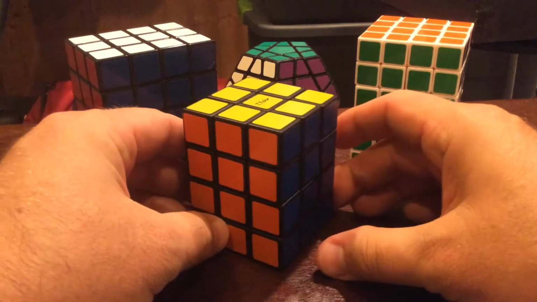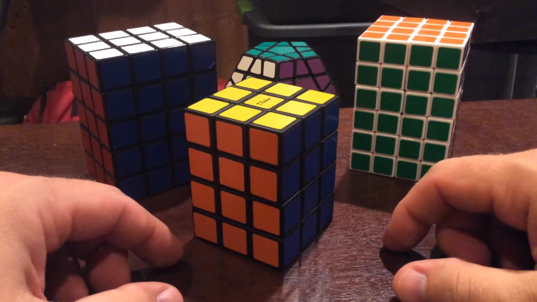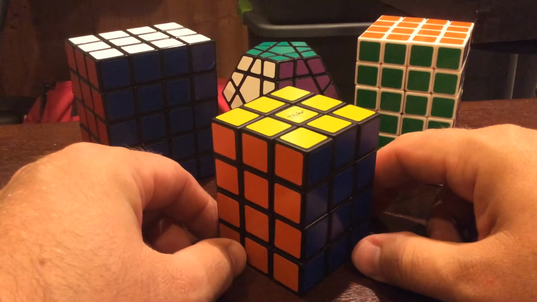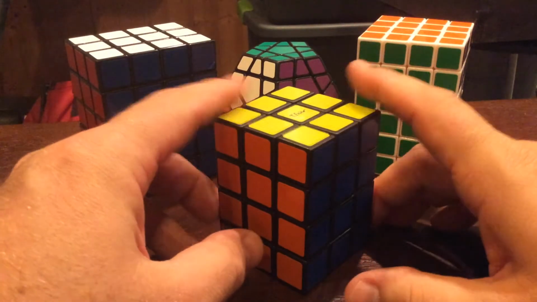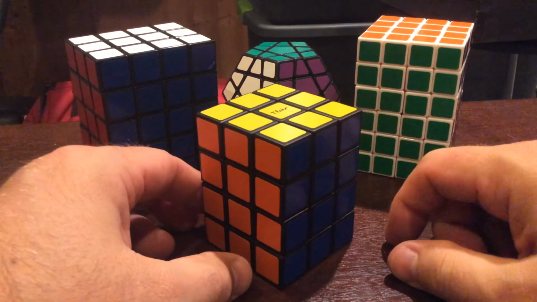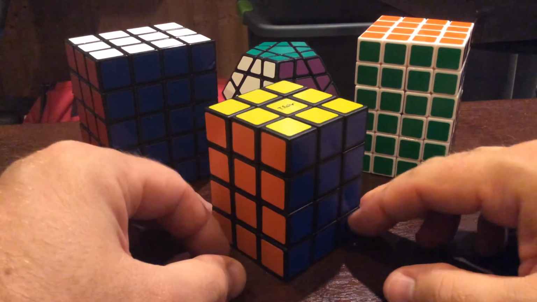Really, those are the basic algorithms that you're going to need to be able to solve this 3x3x4 cuboid. In the next video, we will go through an entire solve, and hopefully we'll end up with one of every one of these things. You can see exactly how you're going to solve one of these.